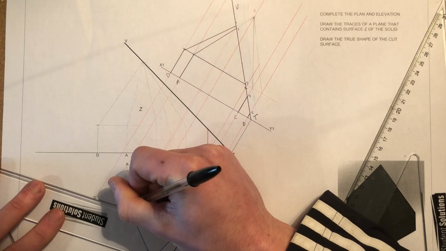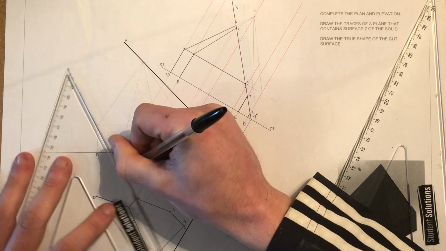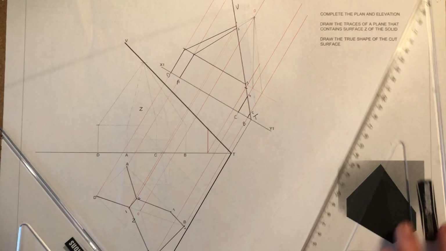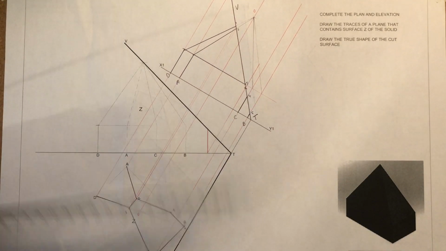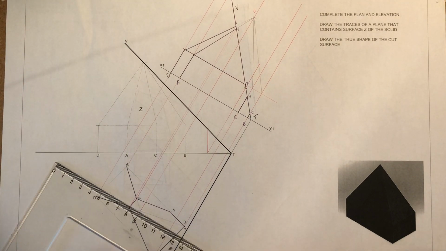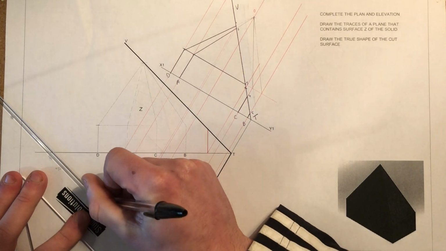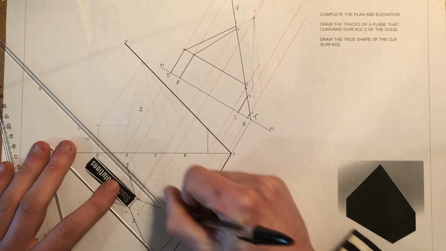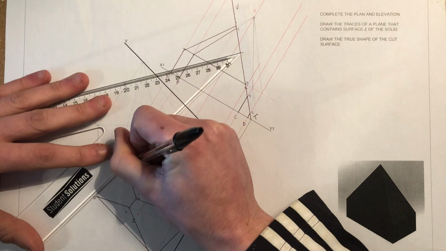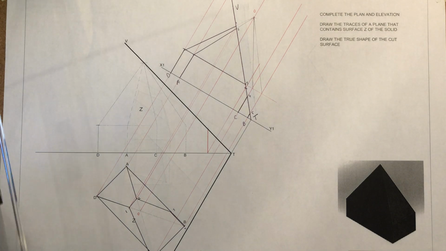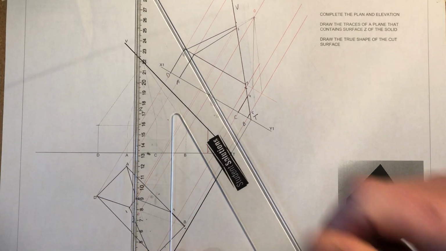Then you can heavy in the rest of this. Same thing as the last time then.